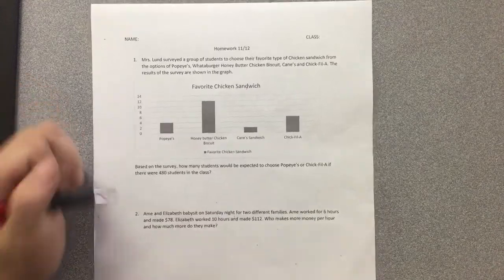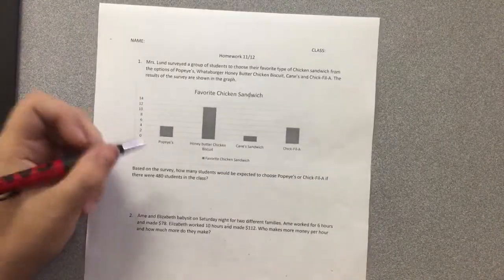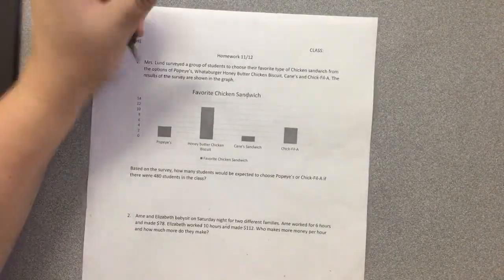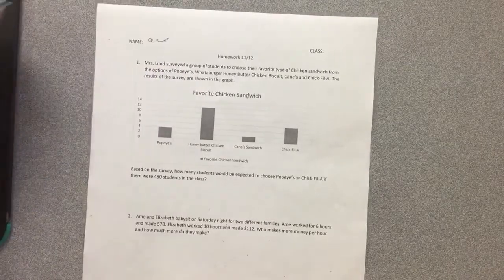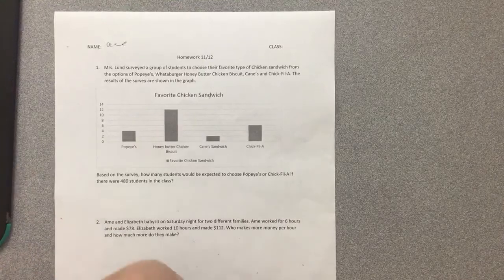All right, hey guys, so we are looking at homework 11-12. Make sure you put your name at the top, very important. I'd also like you to put your class period because I have a lot of repeated names, and that way I make sure if you accidentally put it in the wrong box, I can return it to the correct one.